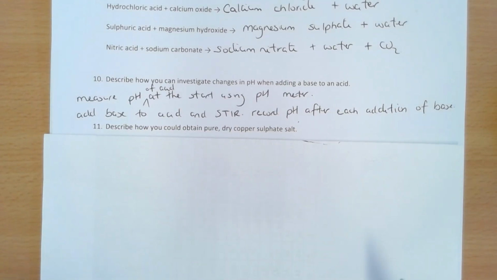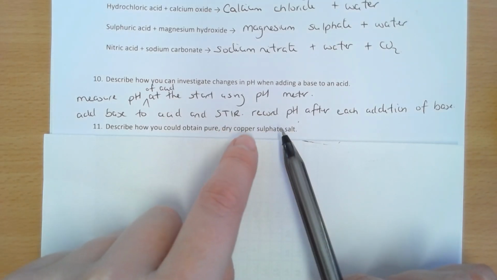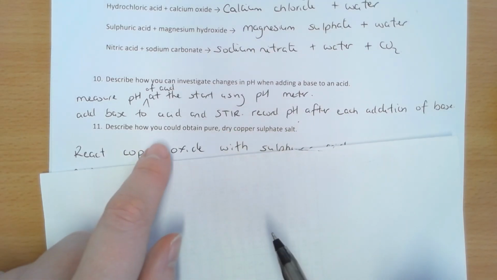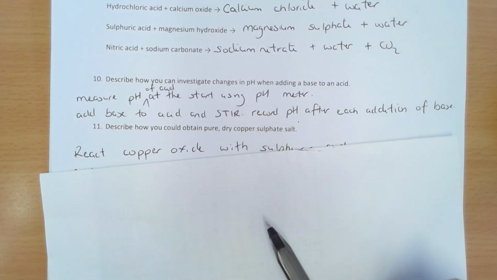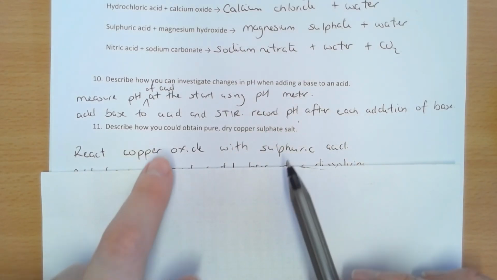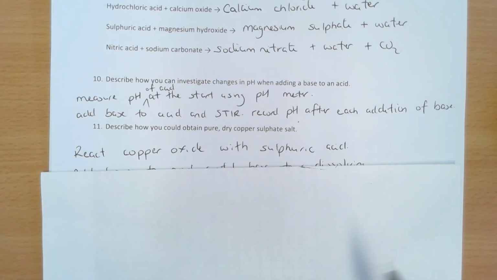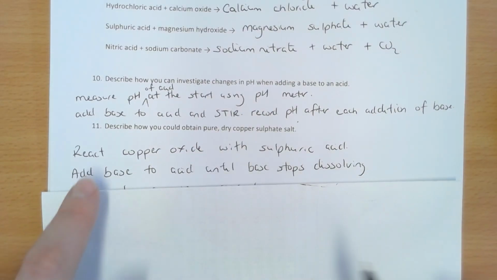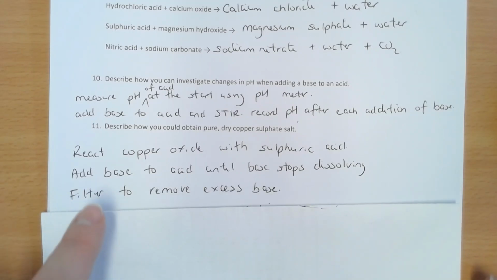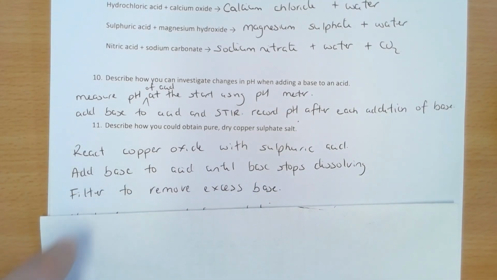Describe how you could obtain pure dry copper sulfate. Now if they want copper sulfate, you need to use a base with copper in it. I've chosen copper oxide. You could also use copper hydroxide or copper carbonate. To make copper sulfate, you need sulfuric acid. So that's your base and that's your acid, and they'll give you the correct salt. When you're doing this, you keep adding the base to the acid until all of the base has stopped dissolving. This tells you that the acid has fully reacted. You can then get rid of the extra base by filtering. The base is solid, so you can just filter it out.